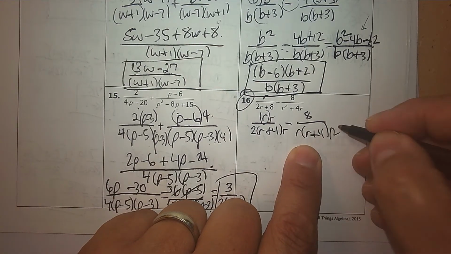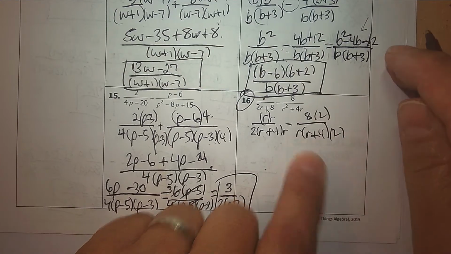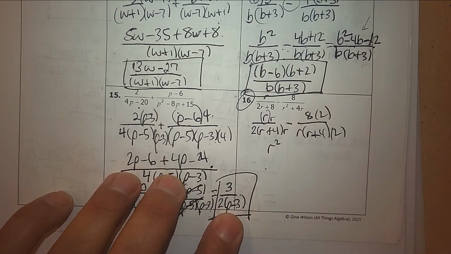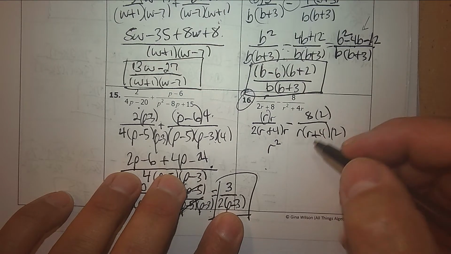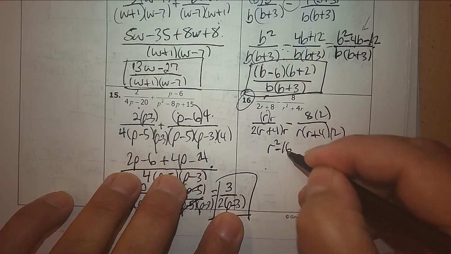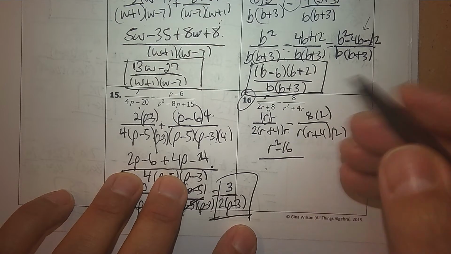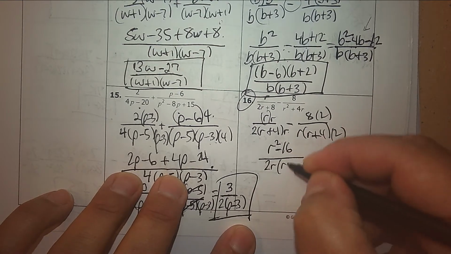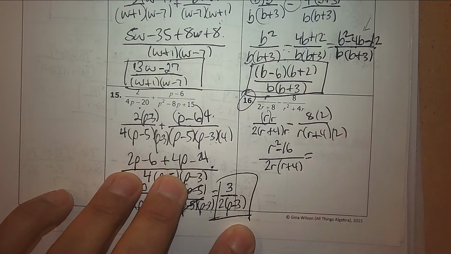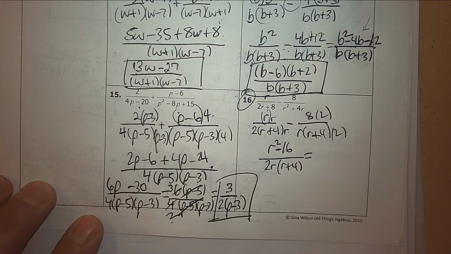So top and bottom. So r times r is r squared, and negative 8 times 2 is negative 16. Just for fun, I'm going to go 2 times r is 2r, and then r plus 4, and that's the common denominator. Jimena, what would you do next to simplify your answer?